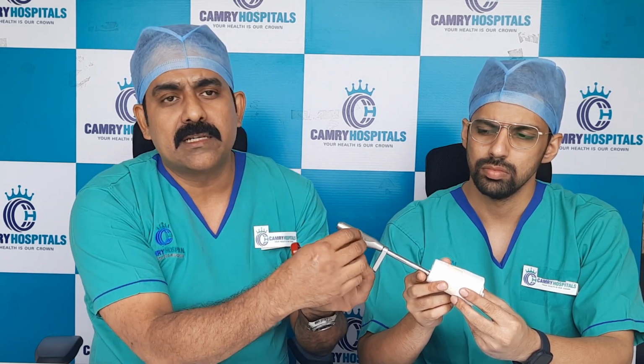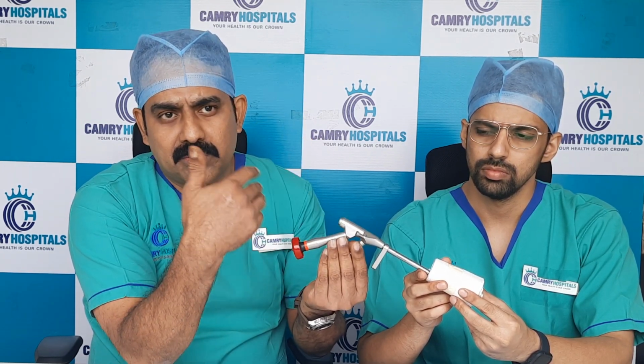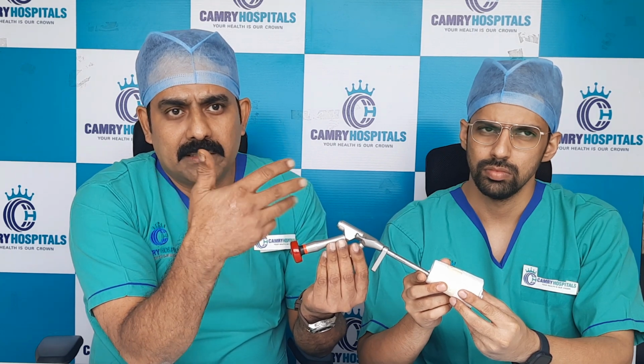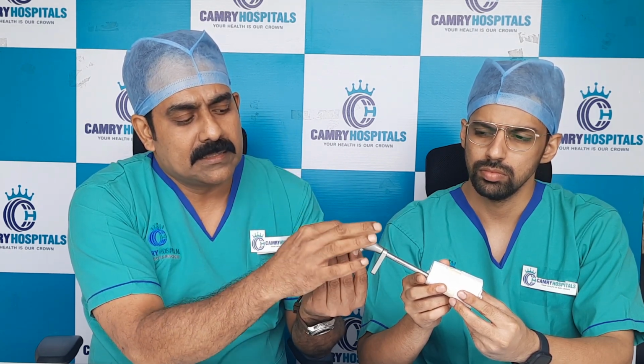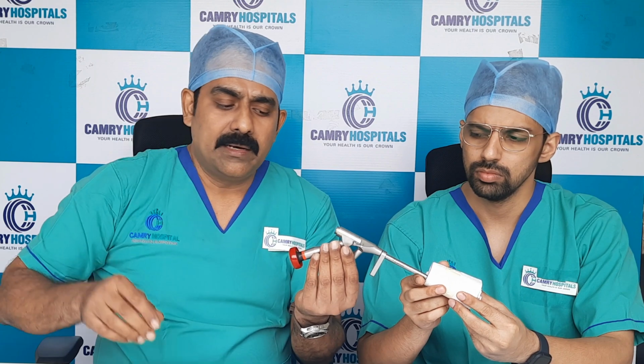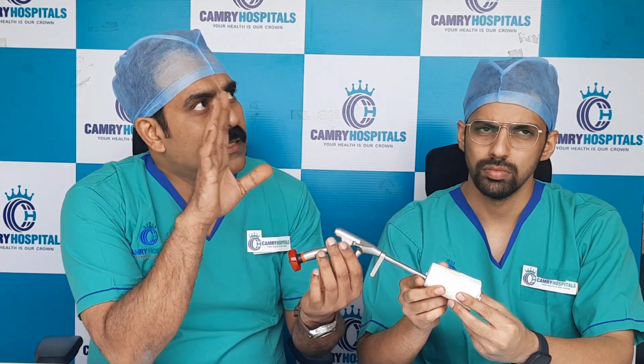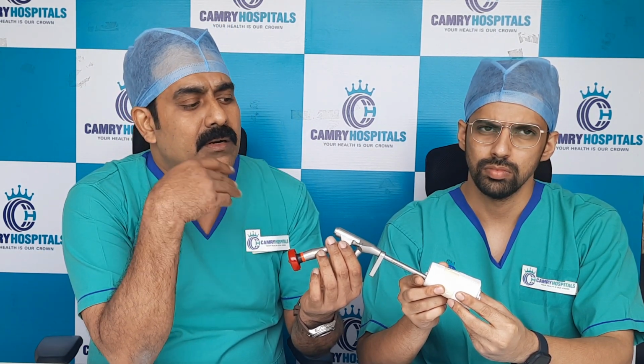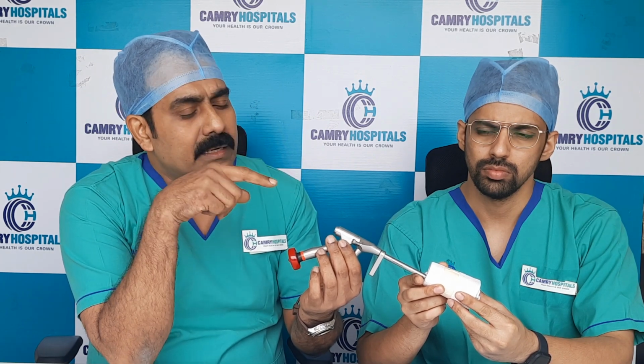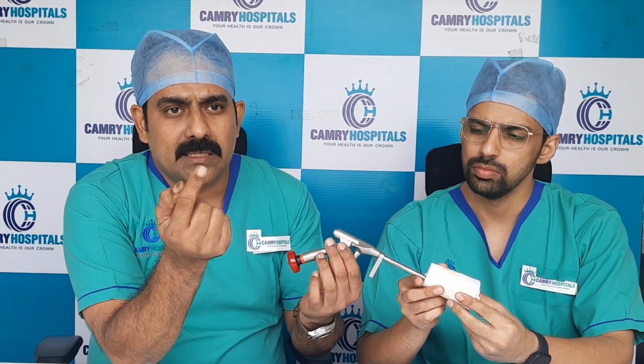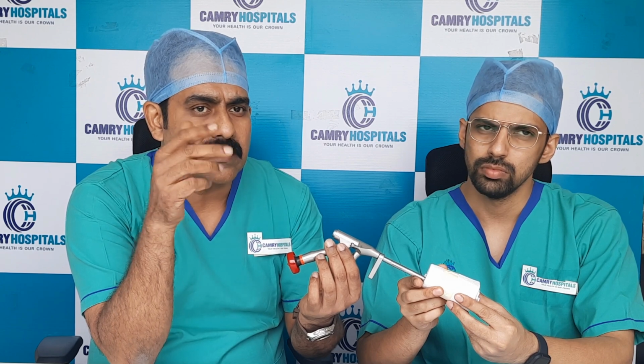Water channels come in this, saline irrigation comes. To cool the tissue and hydrate the tissue, saline infusion goes in. Then once we are ready, we are seeing everything under the camera. We are not looking into the patient, we are looking at the screen and doing the surgery. So it's just surgery through a 7 or 8 mm incision.